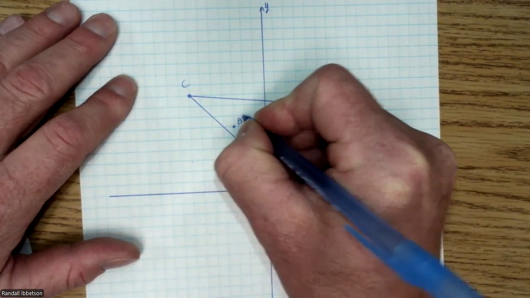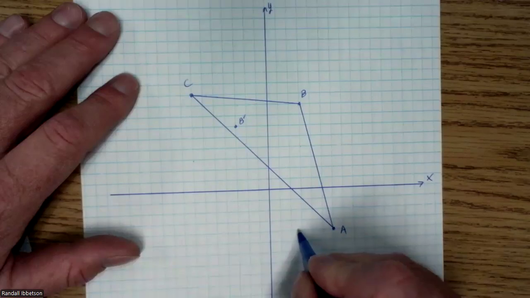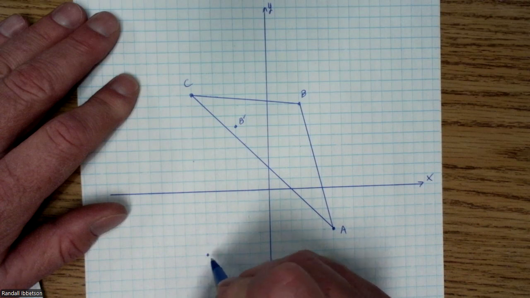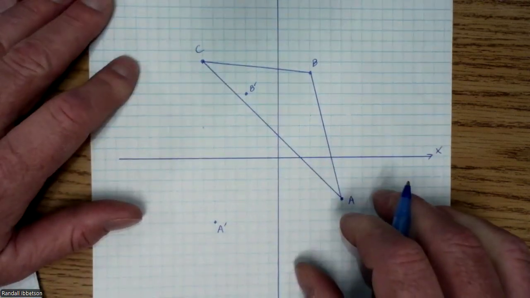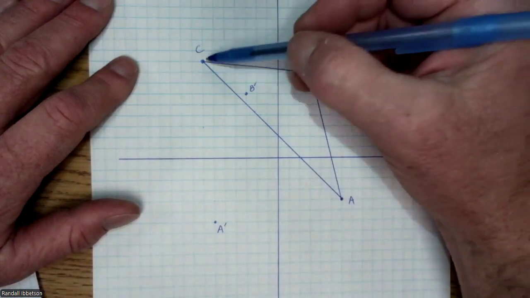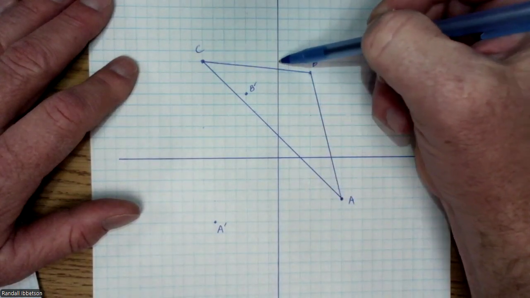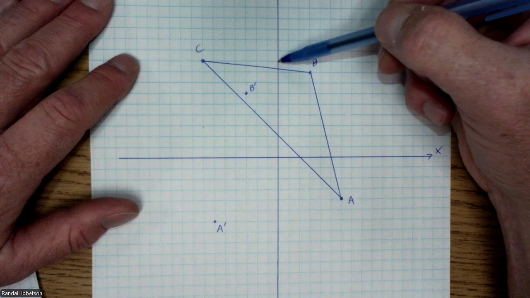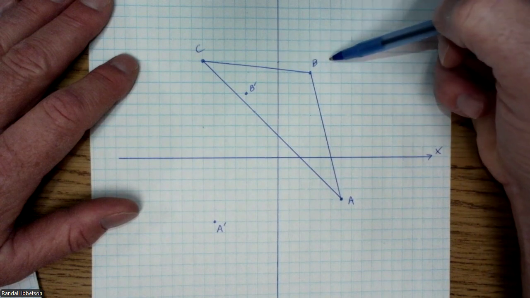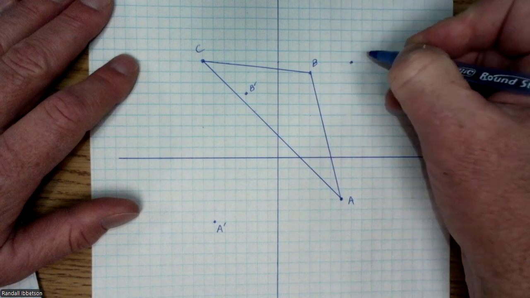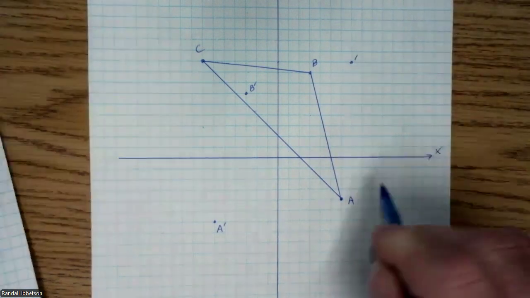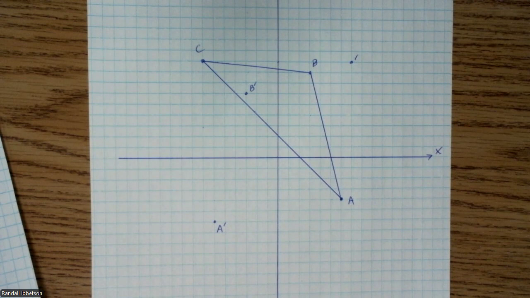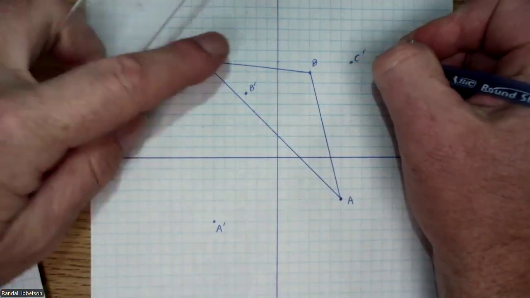So this is where B prime would end up. I'm going to reflect 1, 2, 3, 4, 5, 6, 1, 2, 3, 4, 5, 6, and 2 down. There's A. As you can see, I'm putting primes or apostrophes there. Then I'm going to go 1, 2, 3, 4, 5, 6, 7. So this is where C prime is going to end up. Now remember, I not only reflected across the y-axis, but I also moved down 2 because of the translation, which was written first. C prime.